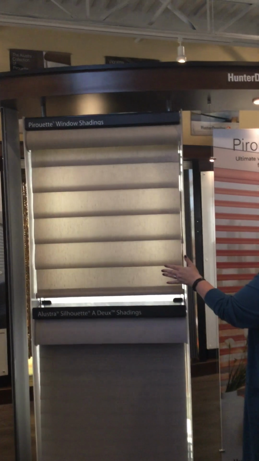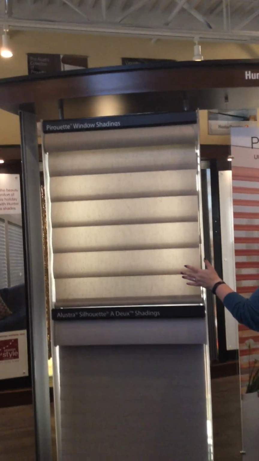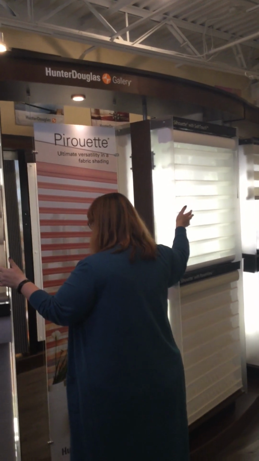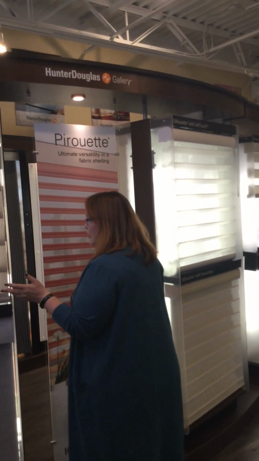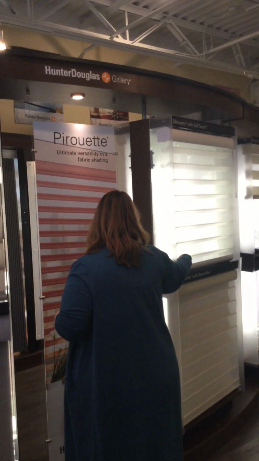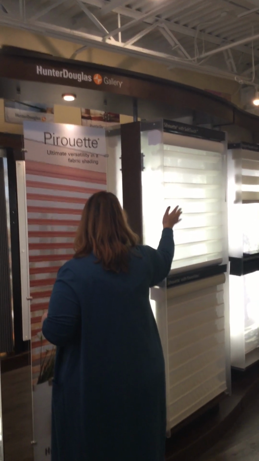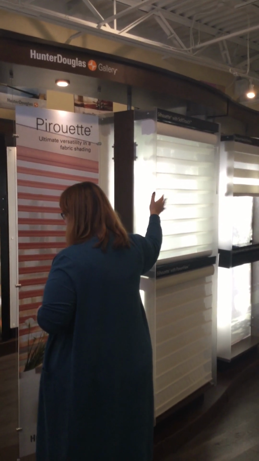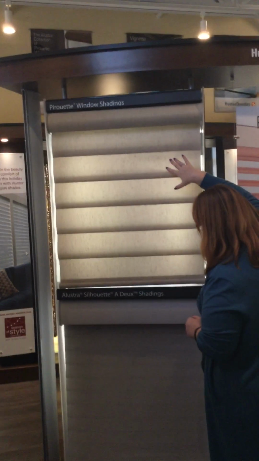It's pretty powerful. So this is the Pirouette. Same functionality essentially as the Silhouette. These are both proprietary Hunter Douglas products. But Hunter Douglas invented the Silhouette. It's been on the market for 30 or 40 years, and they don't hold the complete trademark on it. So you have other vendors that have very similar to this. No one has anything like this.